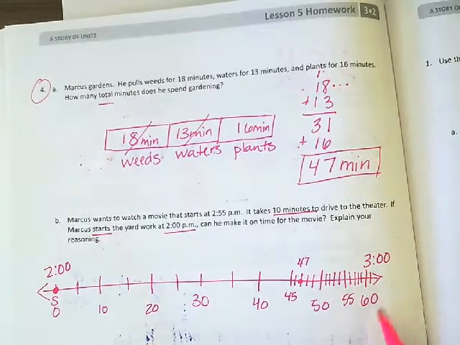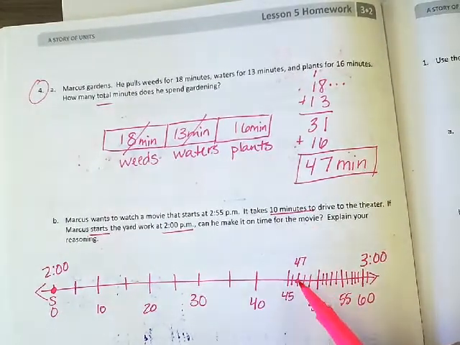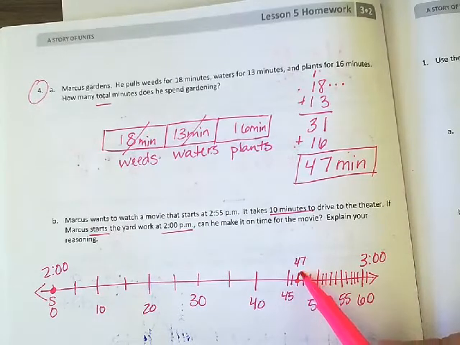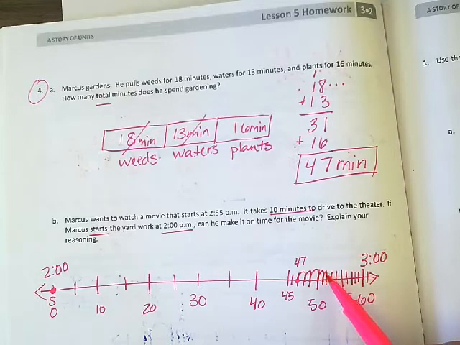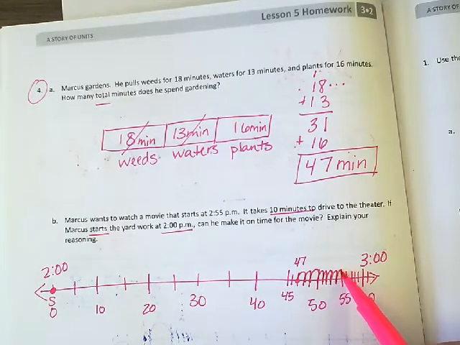So there's all of our ones in. Let's add 10 minutes. Let's do single hops. 1, 2, 3, 4, 5, 6, 7, 8, 9, 10.